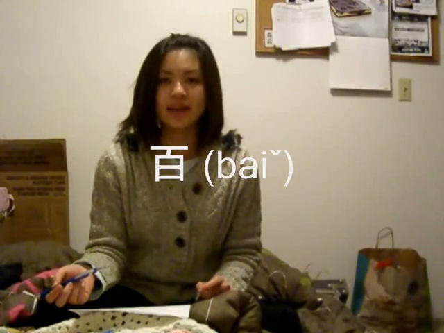Now sometimes, when a word is added on to another term, the combination of the two words together can change some tones. For example, 100 in Chinese is 百, third tone.